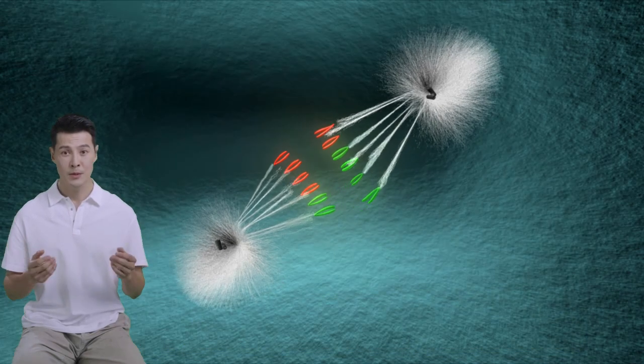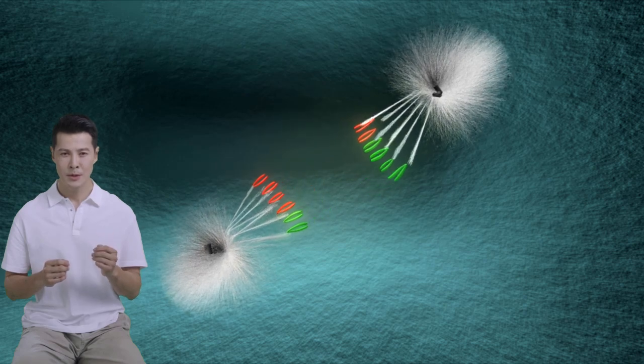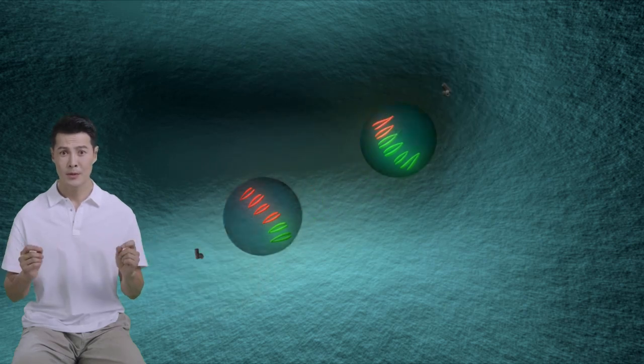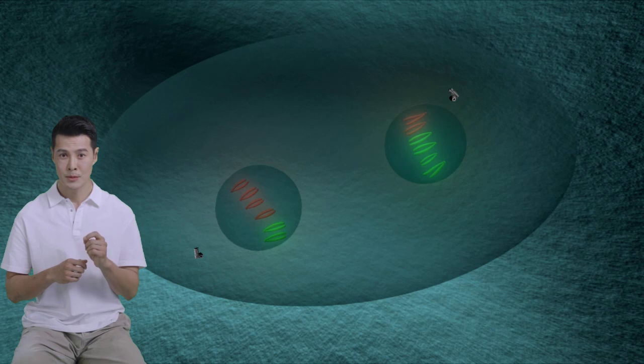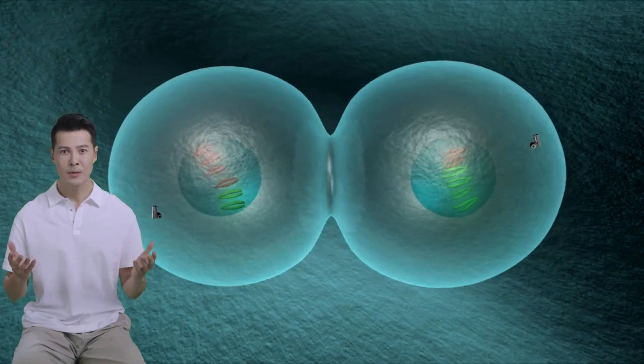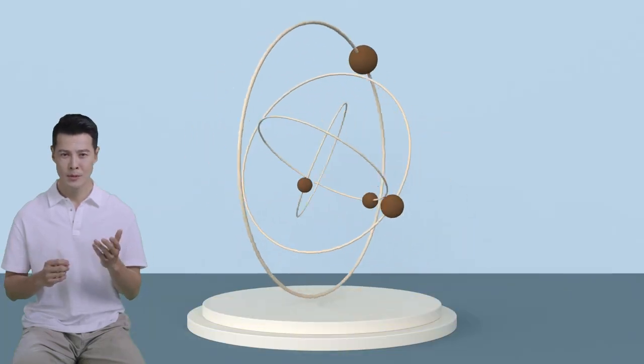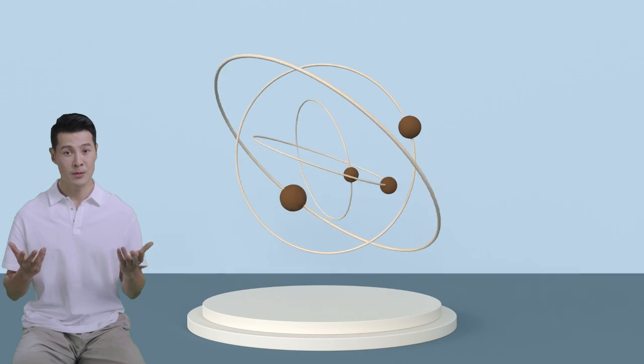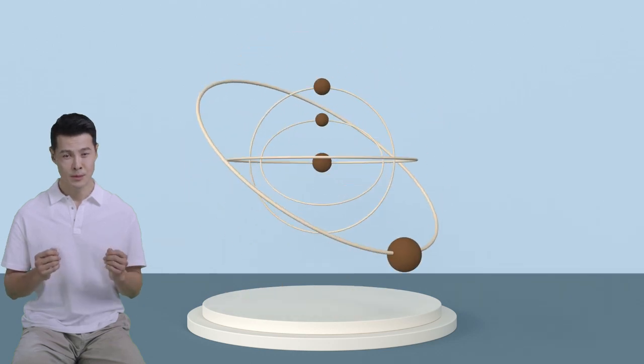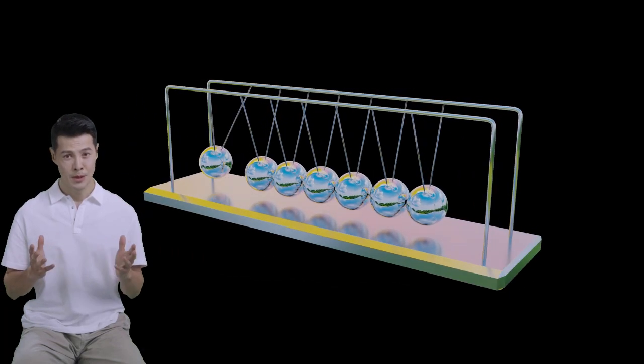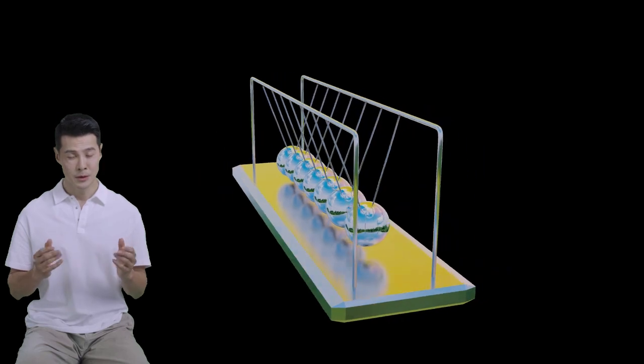Finally, the spin quantum number m_s indicates the spin direction of the electron, which can be either +1/2 or -1/2. This property is crucial for understanding the magnetic properties of atoms and the Pauli exclusion principle, which states that no two electrons can have the same set of quantum numbers in an atom.